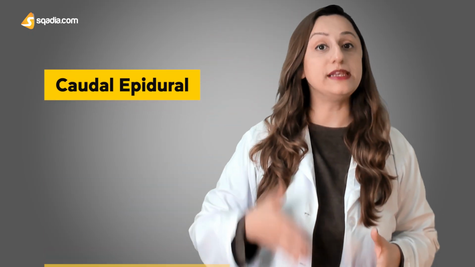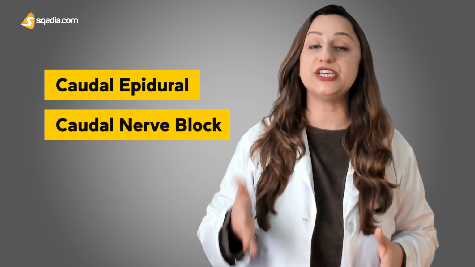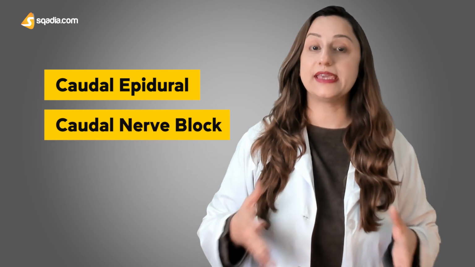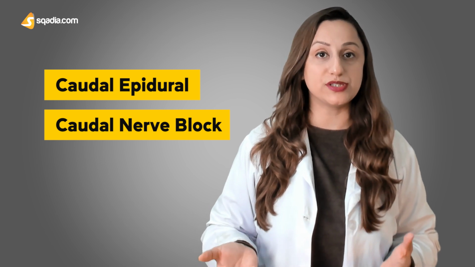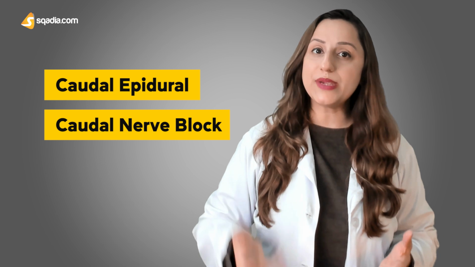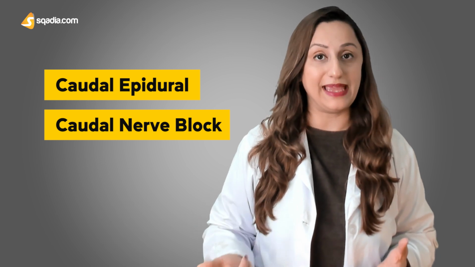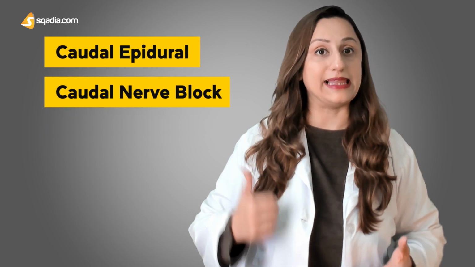Just for your information, caudal epidural and caudal nerve block injections are steroid injections that are given in the coccyx, that is basically the tailbone or the caudal region that we are discussing, to treat chronic lower back pain and chronic pain in the legs. Now we are well versed with the anatomical landmarks of this tailbone, which is known as the coccyx. And now I'll be discussing the important muscular attachments that are present over here.